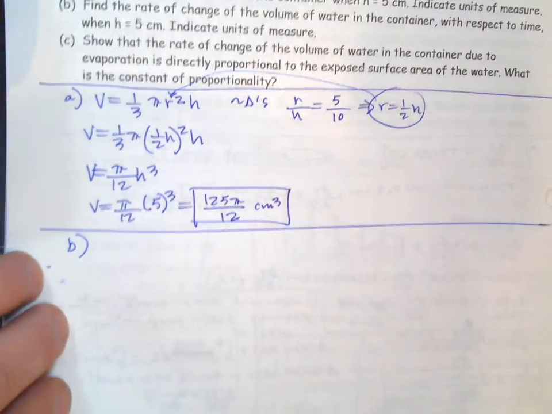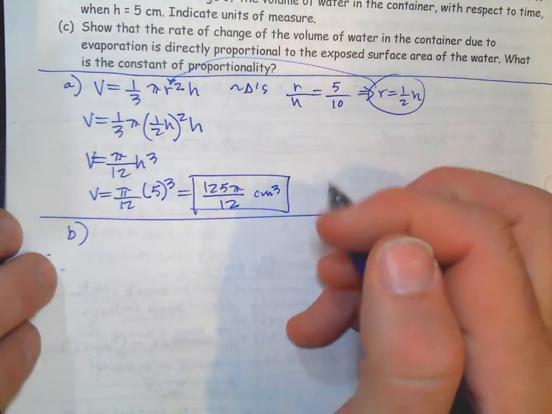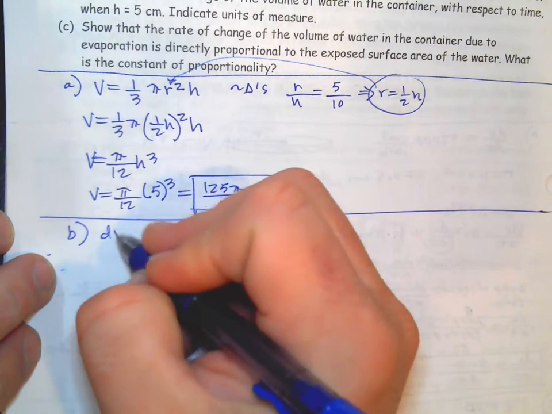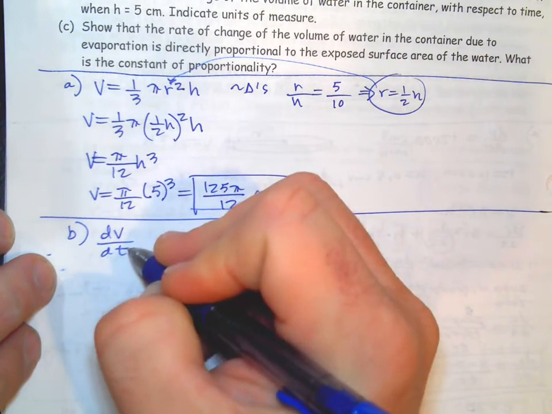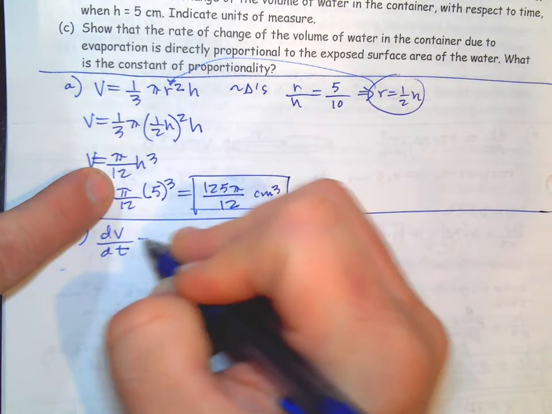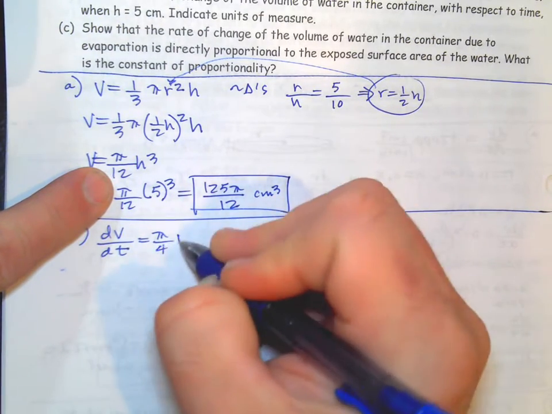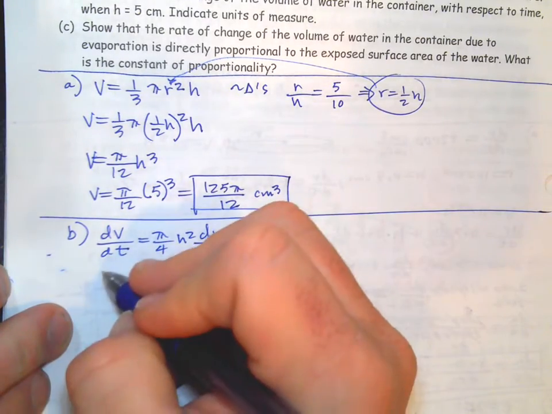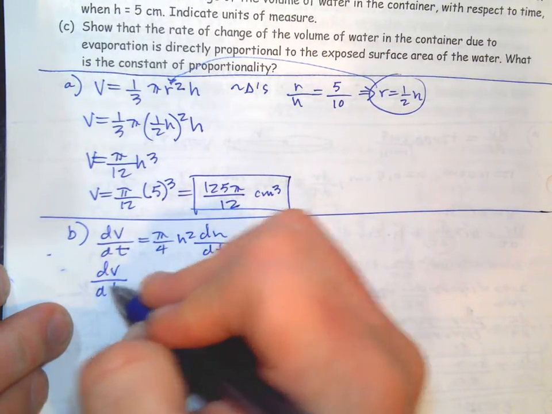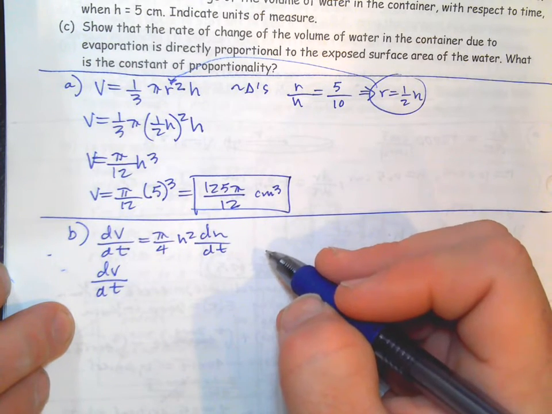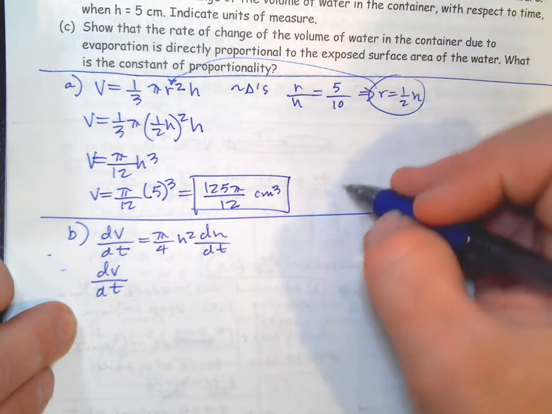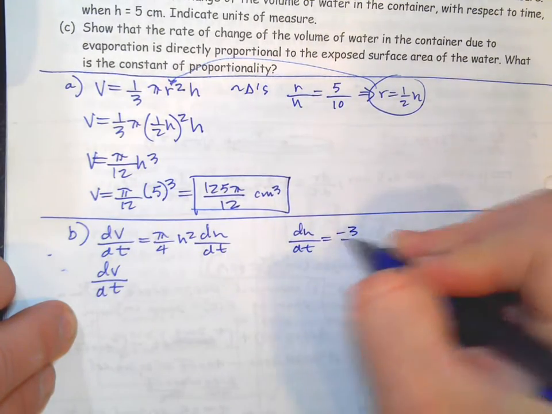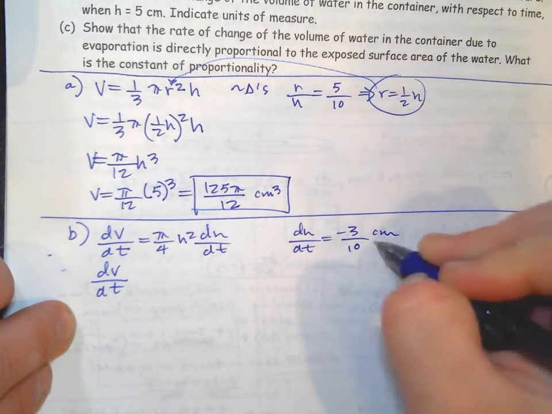B, find the rate of change of the volume of the water in the container with respect to time when H equals 5. Indicate units of measure. So we're trying to find dV dt. So let's take the derivative of this. It's going to be pi over 4 h squared dh dt. And they gave us dh dt, right? dh dt equals -3/10 centimeters per hour.